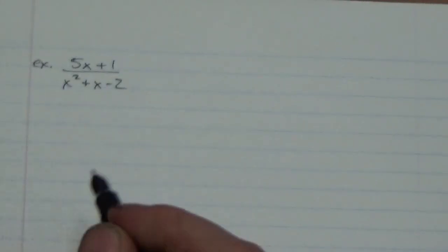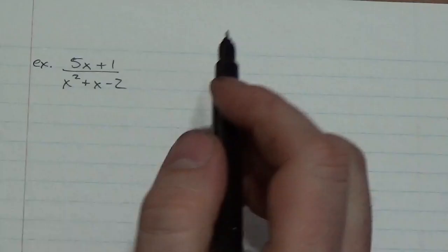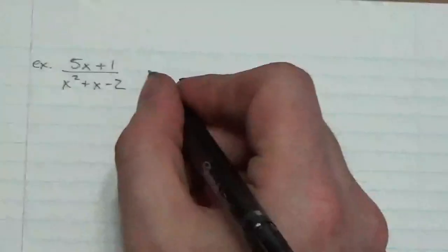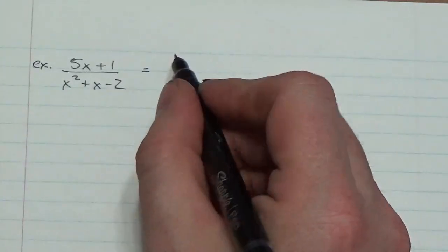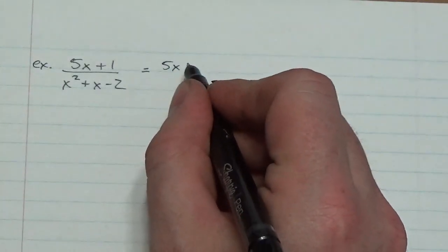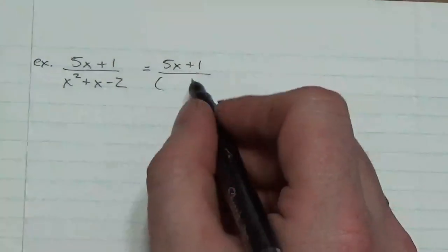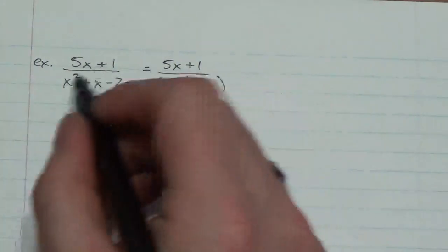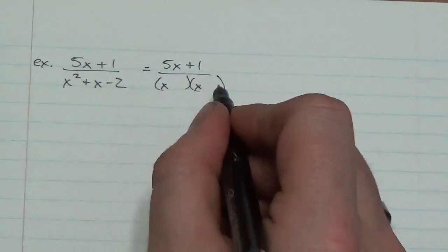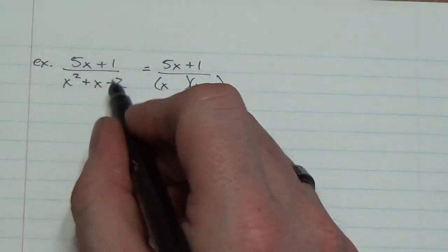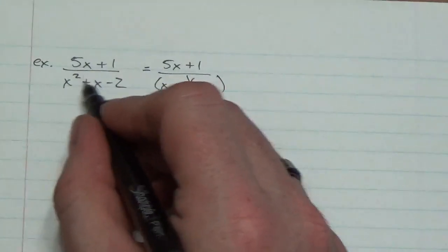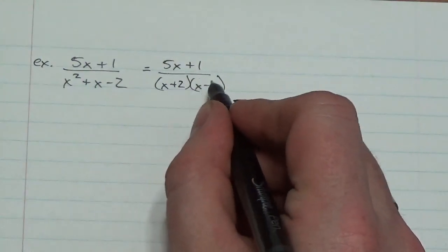Okay, so here we go. We're going to take this expression here, 5x plus 1 divided by x squared plus x minus 2, and we're going to split this up. Now, the first thing we've got to do, and this is probably no big surprise to anybody, is factor the denominator. So when we break this up into the two binomials, x and x, we know that the factors of 2 will be 1 and 2. We've got to have a positive there, so positive 2, negative 1.